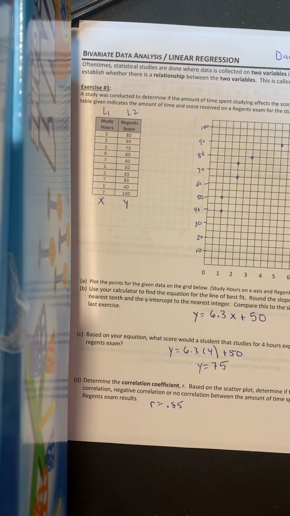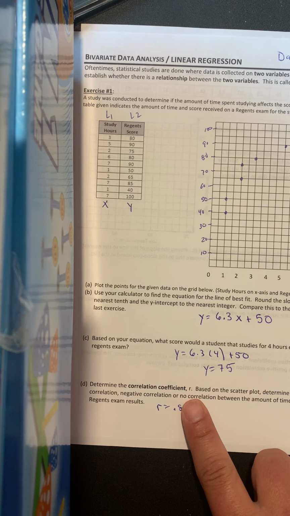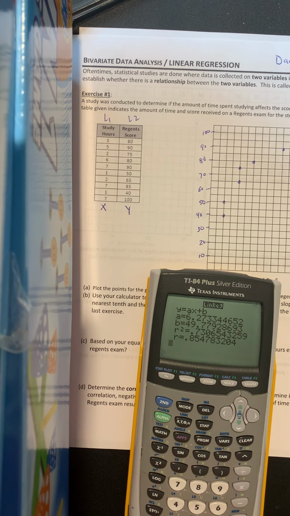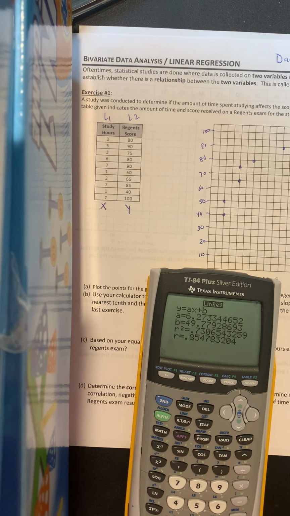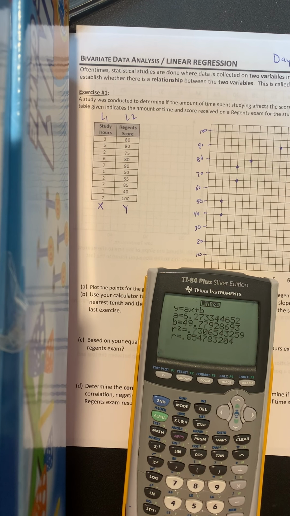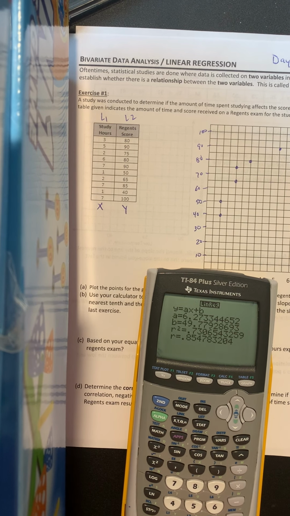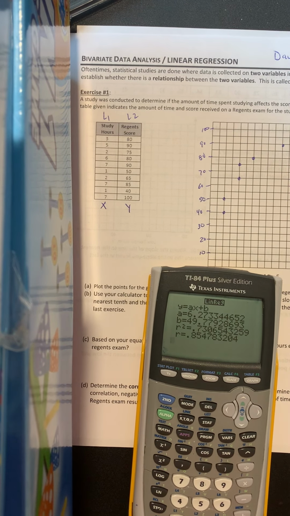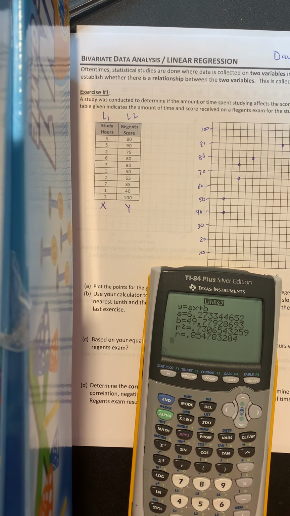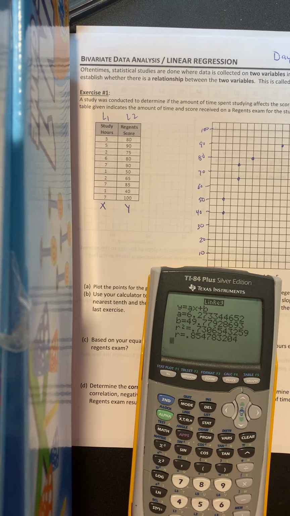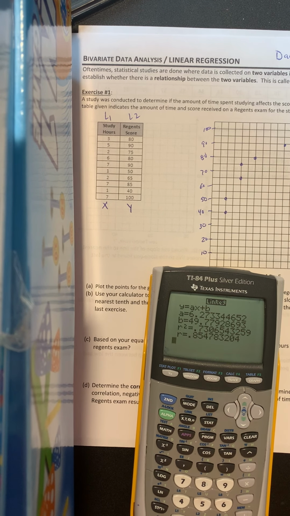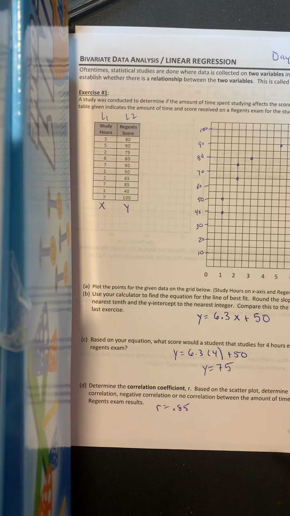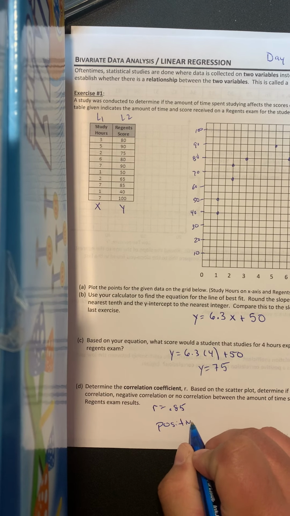Now, if R is positive, then it's a positive correlation. If R is negative, it's a negative correlation. Now, the only issue is no correlation. No correlation is when your R value is close to 0, whether it's negative 0.1 or positive 0.1. Those two numbers are closer to 0, so that would be a no correlation. If your R value is close to 1, like 0.8, 0.9, 0.75, that is a positive correlation. If your R value is close to negative 1, like negative 0.75, negative 0.8, negative 0.9, that would be a negative correlation. So since this is positive 0.85, it's close to 1, it is positive, this will be a positive correlation.